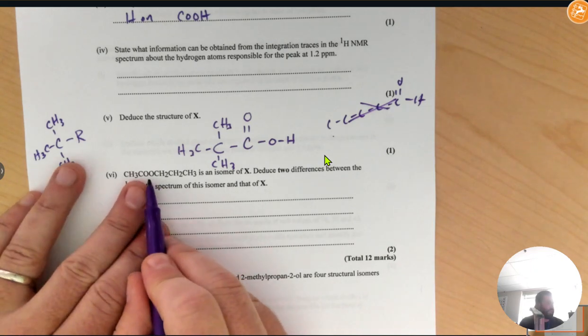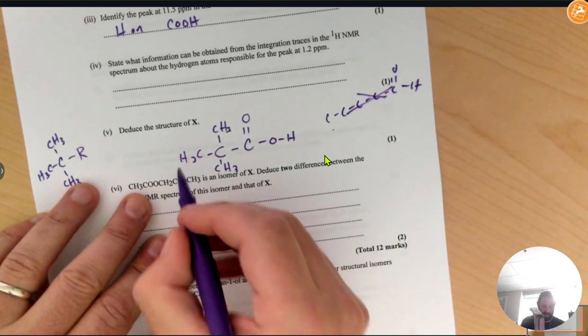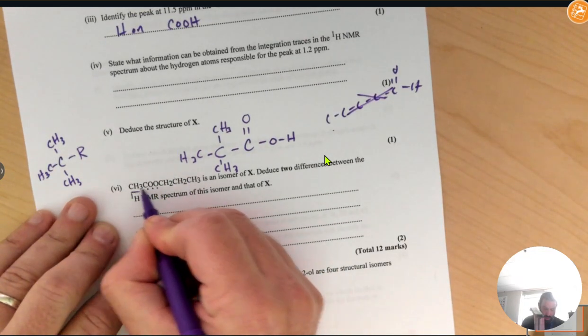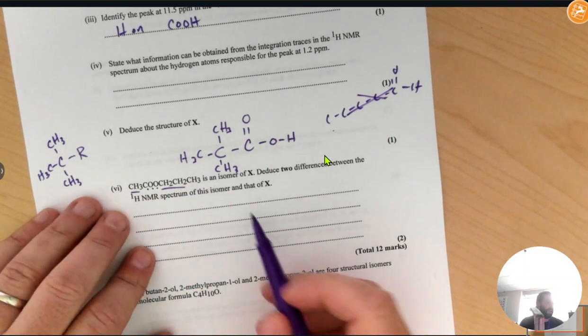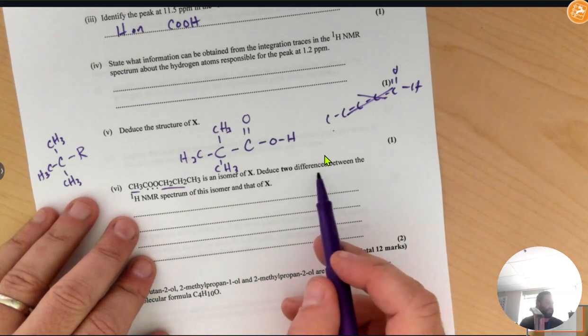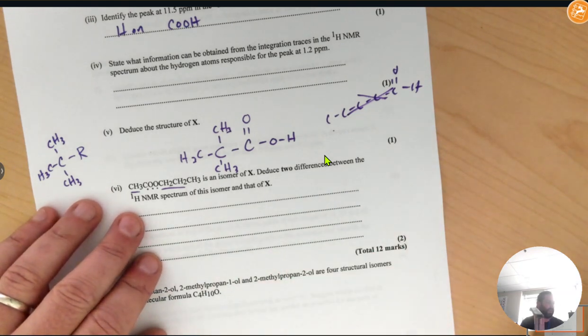All right, so first thing I can tell you, this compound is an ester because I see that COO in the middle of a carbon chain. So this says this is an isomer of compound X. Deduce 2 differences between this NMR and the NMR of X.